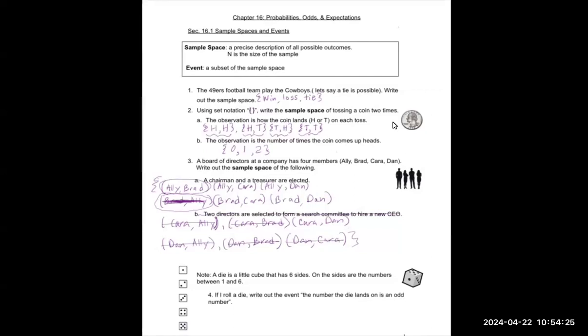So all the ones that I did not cross a line through are all the possible outcomes for picking 2 directors. So there are 6, I believe: here's one possible outcome, the second, third, fourth, fifth, sixth. So there are 6 different ways that you could choose 2 directors.